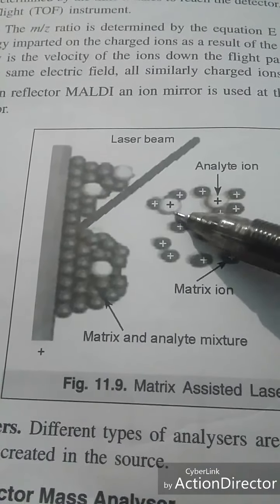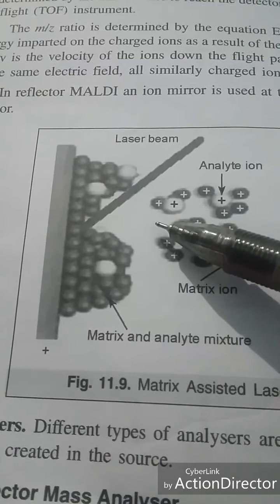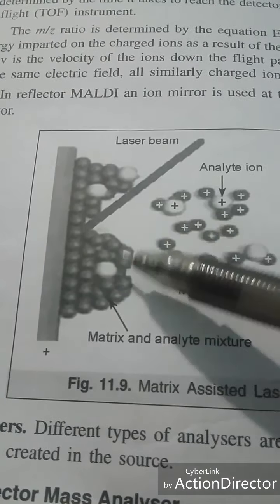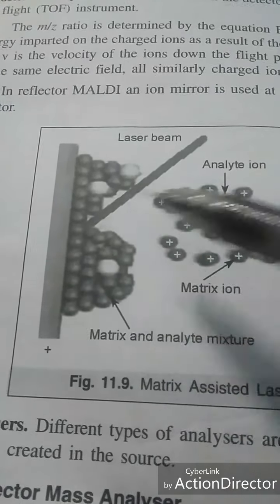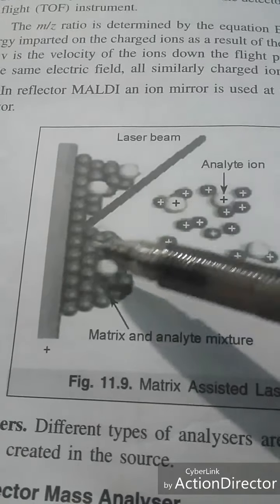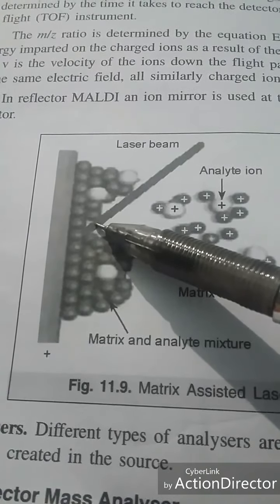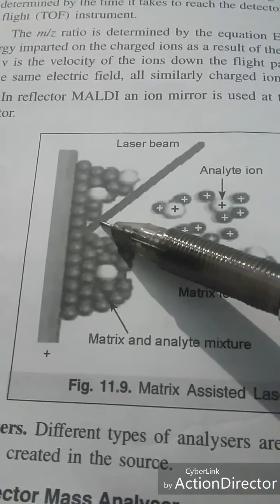This is the matrix-assisted laser desorption ionization technique, also known as MALDI. It can be used in two modes, either the linear mode or the reflector mode. In this technique, the sample is bombarded with a laser beam, generally a nitrogen UV laser beam.